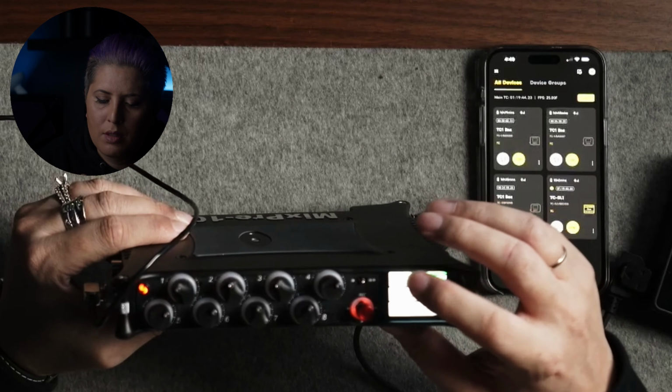All right, so next you're going to go to the menu, and then you're going to go to Timecode. And then you're going to want to make sure that TC mode is set to BNC in. All right, that's all you do. Make sure it's set to BNC in.